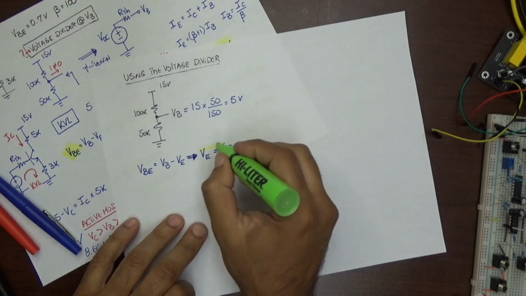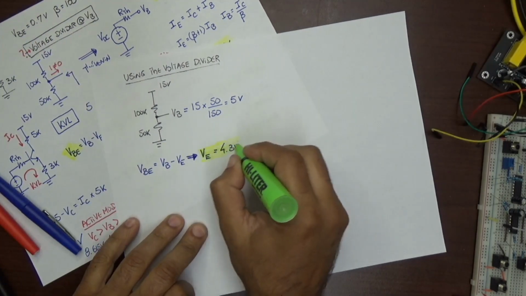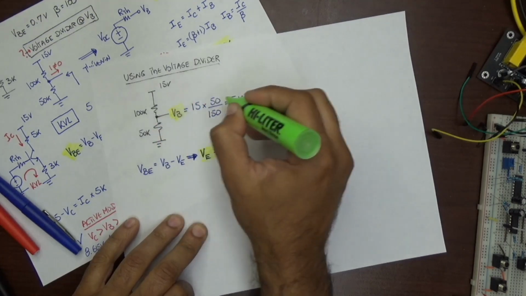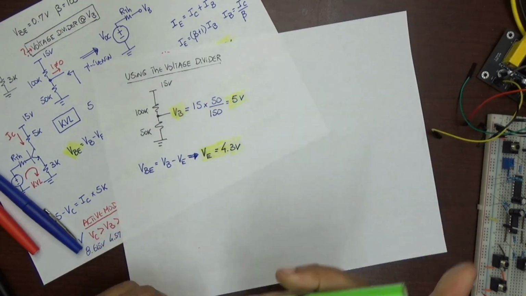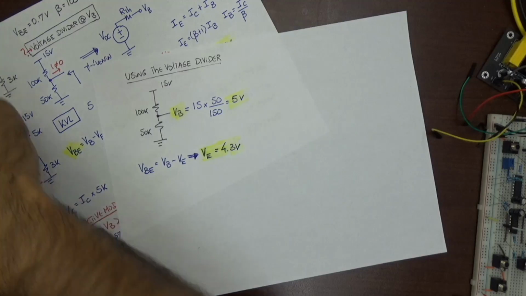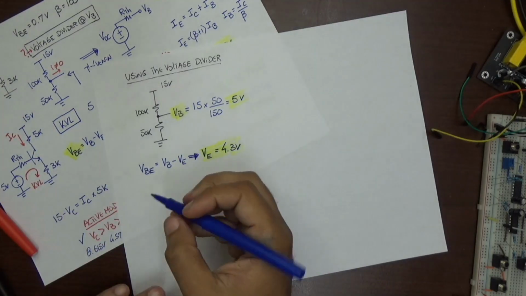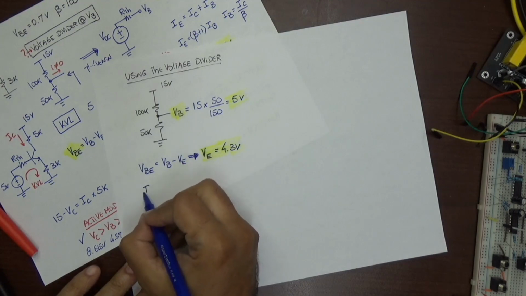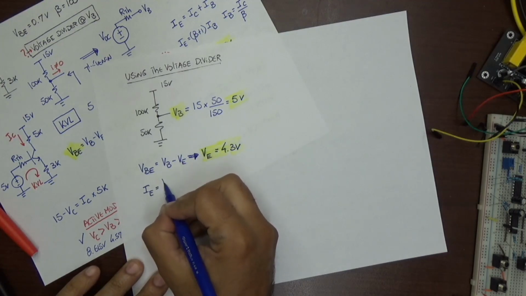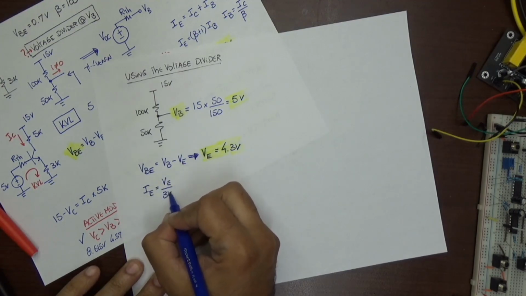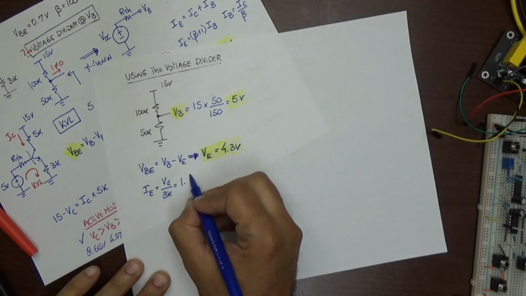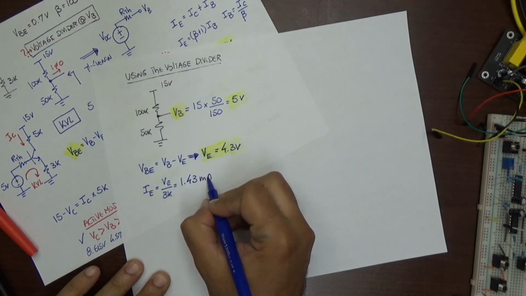All right, again, be patient here with me. I need to highlight, it makes it easier to follow things. Also good practice if this is being graded. All right, so now that I know my VE, I can find my current IE, which is as simple as VE divided by my 3K, and I get 1.43 milliamps.